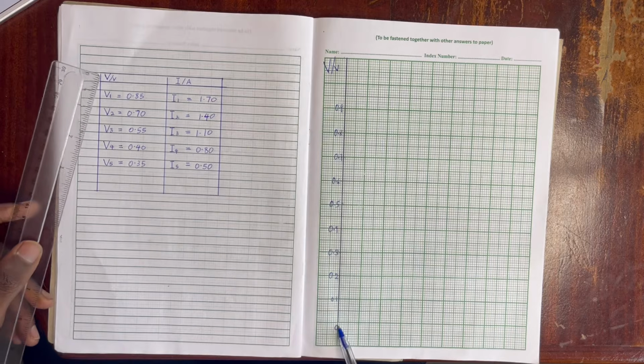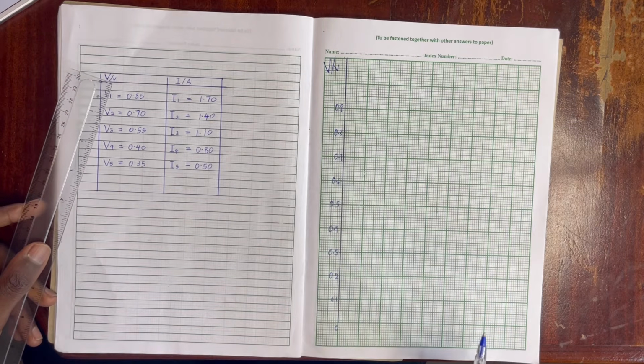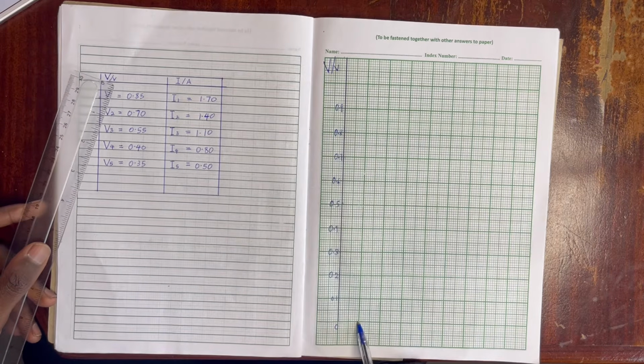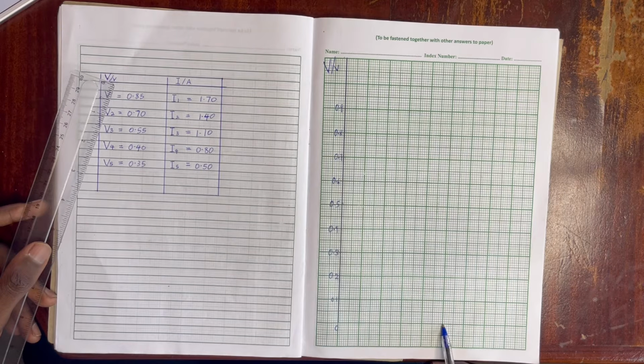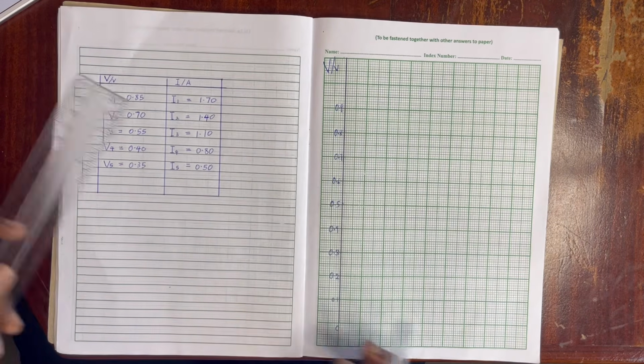So I can't use 2 centimeters to 0.1 units. So I have to do it 0.2 units. So I'm just checking: 0, 0.2, 0.4, 0.6, 0.8, 1.0, 1.2, 1.4, 1.6, 1.8. So 1.7 is covered. So I can stick to that.